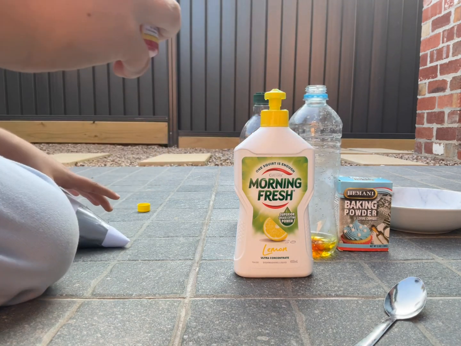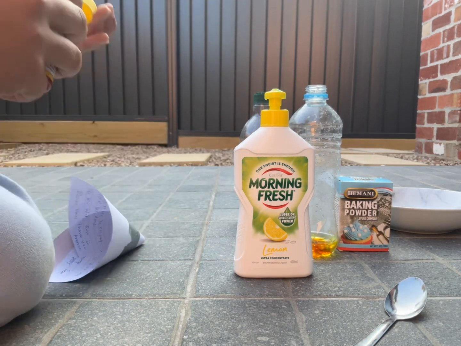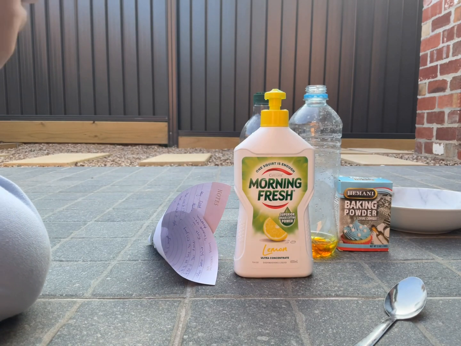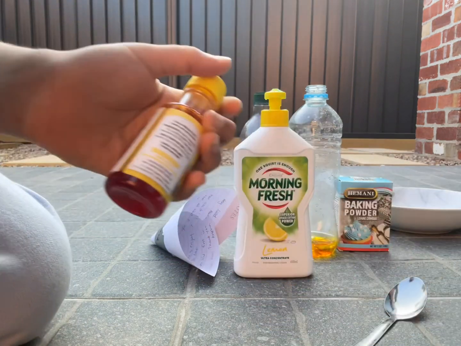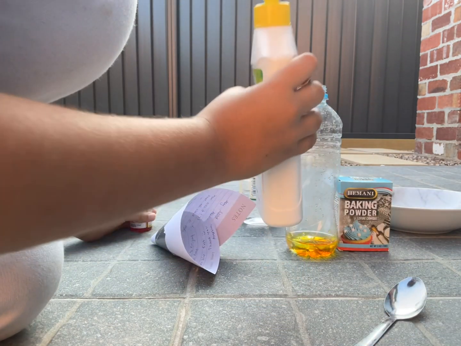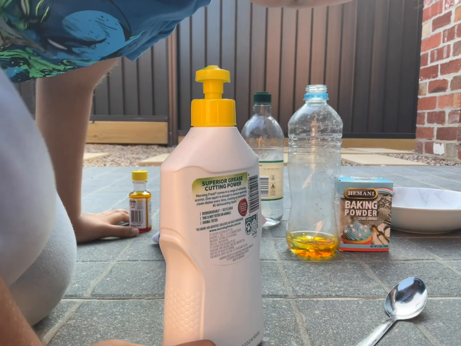Oof, I think I put a little too much. I think that's fine. Anyway, now, time for the catalyst. This is the catalyst. Remember the catalysts?